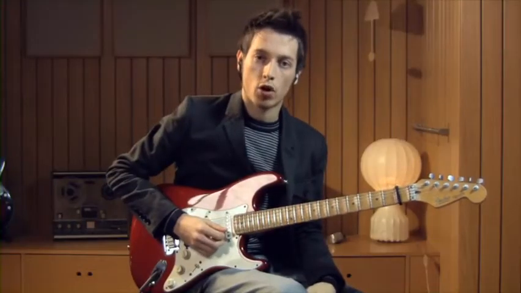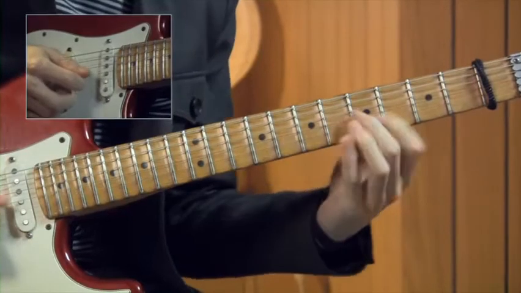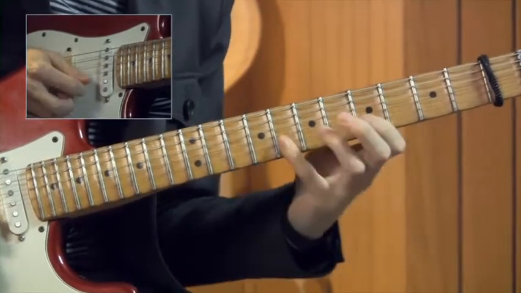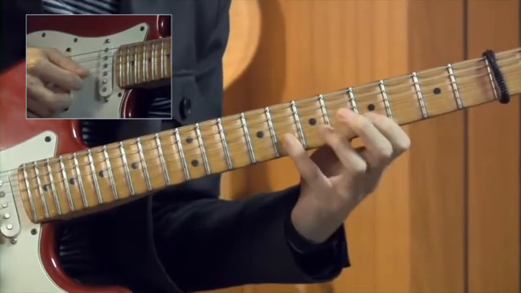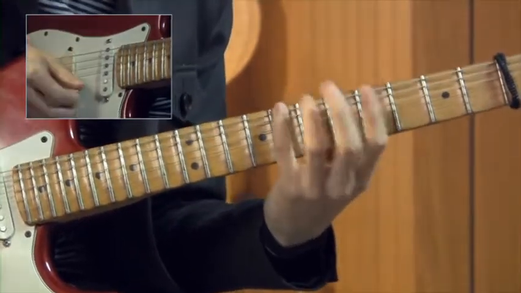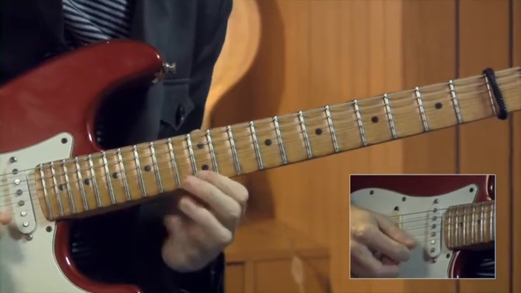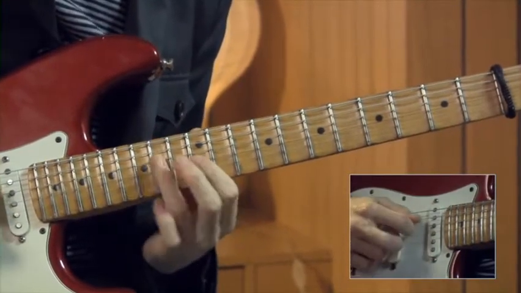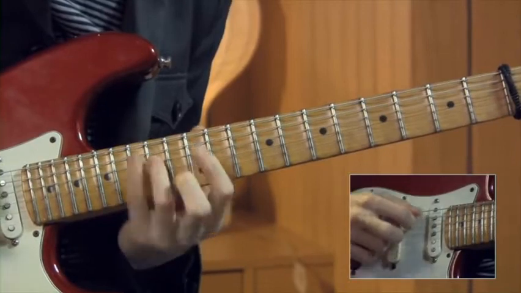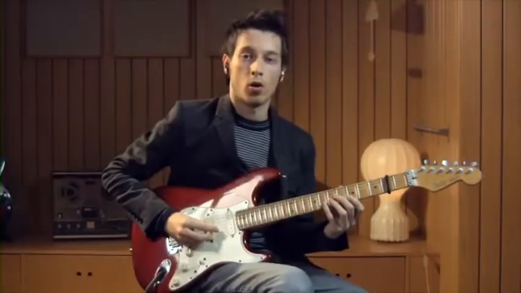I break the arpeggio again. Pay a lot of attention to the picking. Down, up. Now faster.